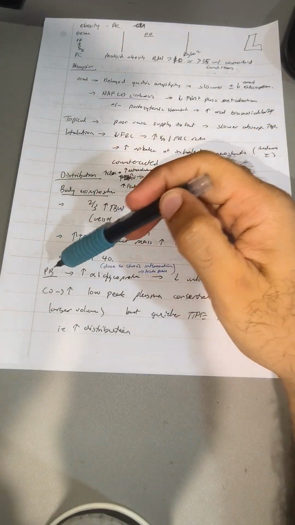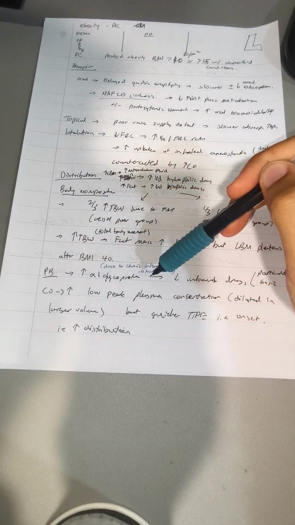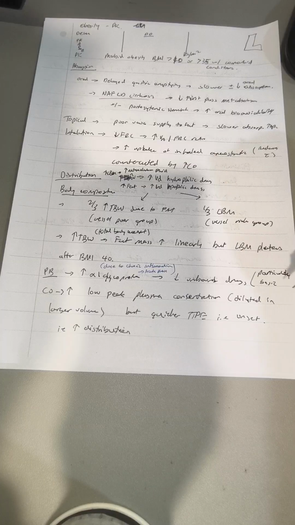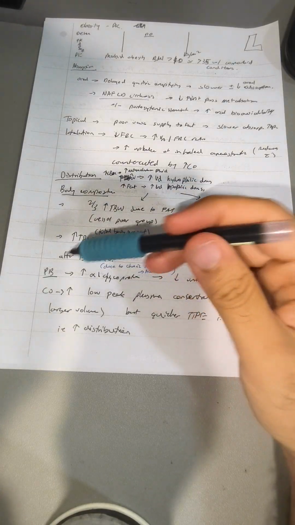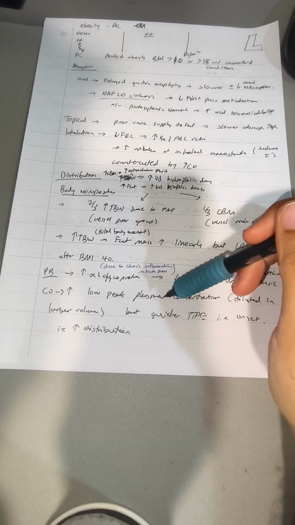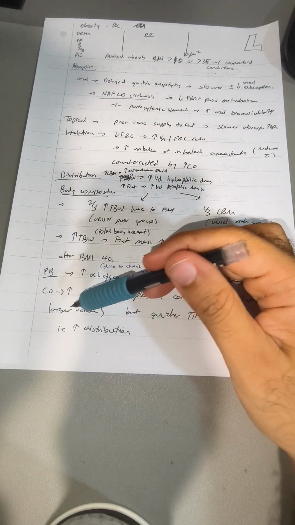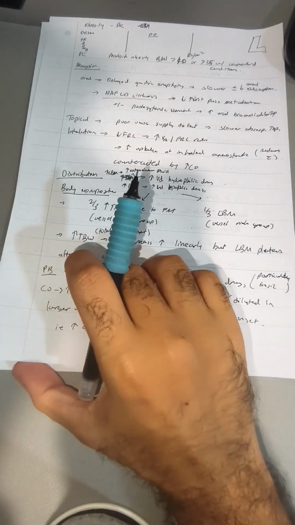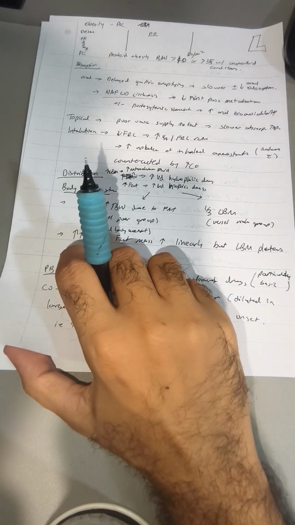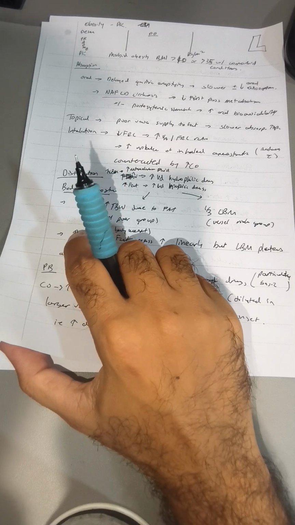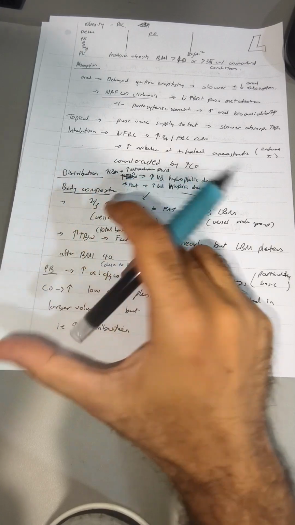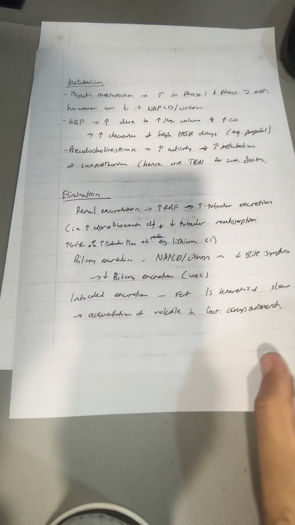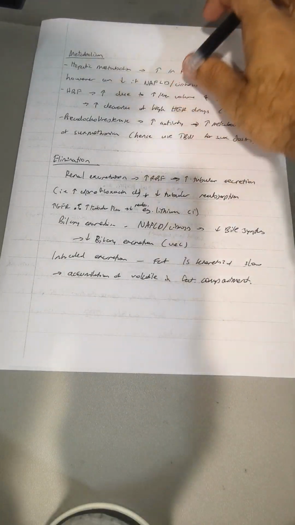Then you have protein binding. You have increased alpha-1 glycoprotein because of the chronic inflammation, so decreased unbound drug, particularly for basic drugs. Cardiac output is increased, which gives a low peak plasma concentration. Remember our mnemonic, COP: cardiac output, distribution, protein binding, and then pH, which is not relevant here, and then body composition, or like a special population body composition.